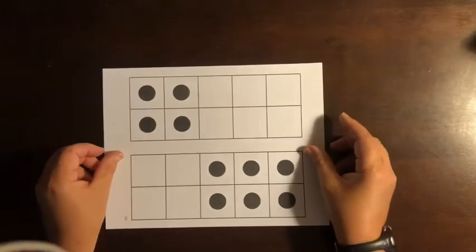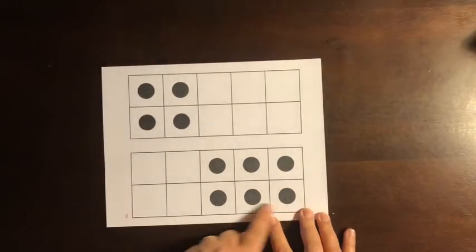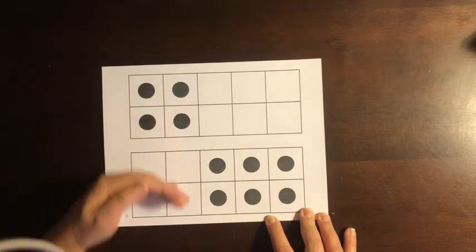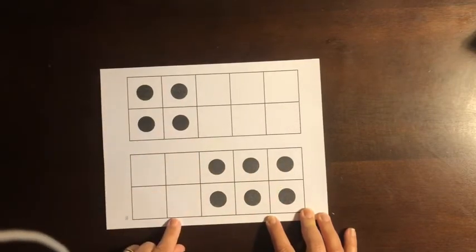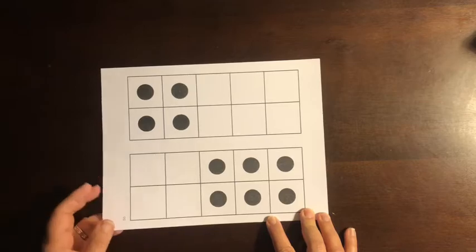That was an easy one, wasn't it? Answer is 10. Same thing. We know 6 and 4, move those over, gives me a full tens frame. 6 plus 4 is 10. Good job.